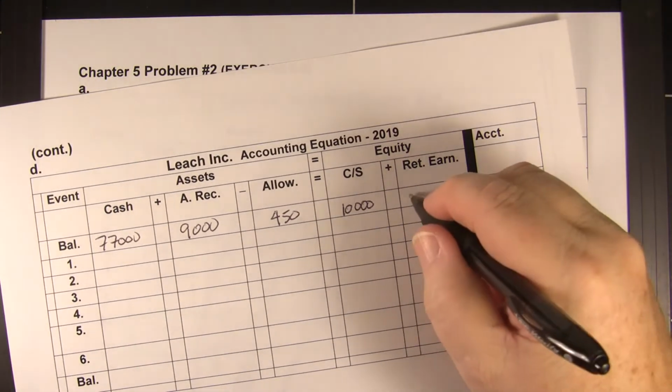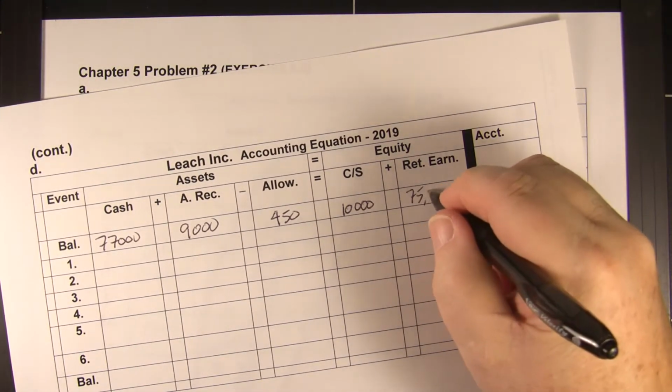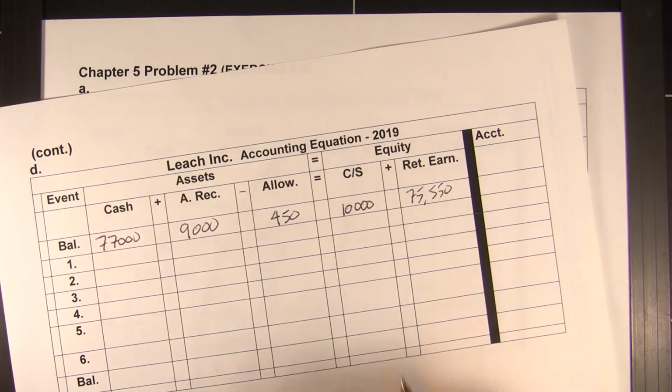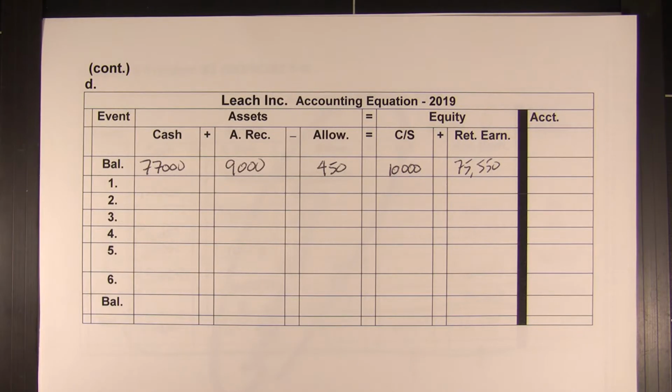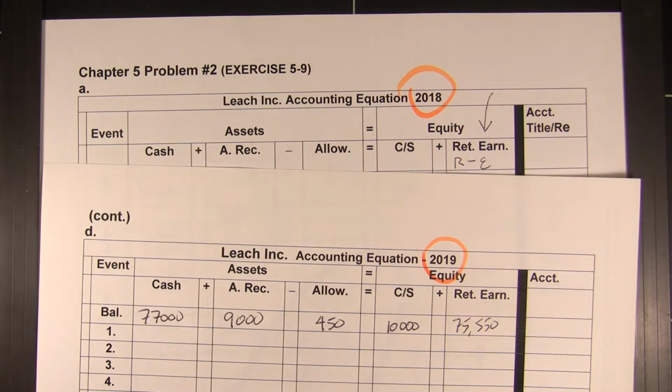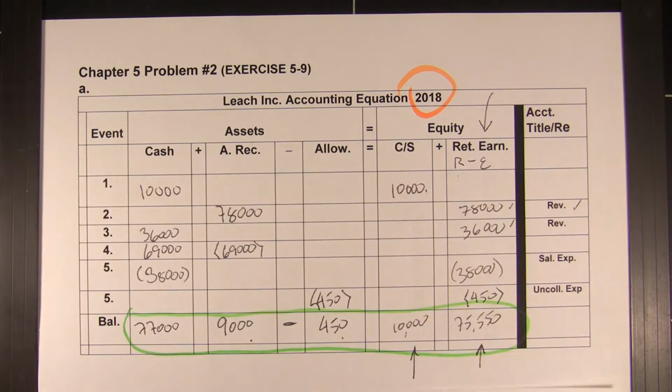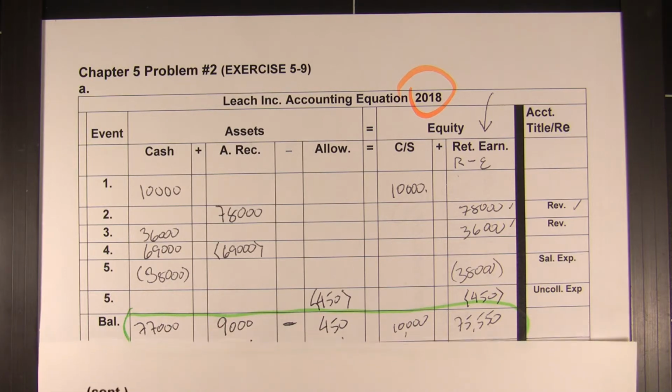And my retained earnings from last year, my earnings from last year that I earned and didn't share with my shareholders, was $75.50. Keep in mind, this is 2019. This was 2018. So you see where those numbers came from. We just copied them over from the bottom right there.